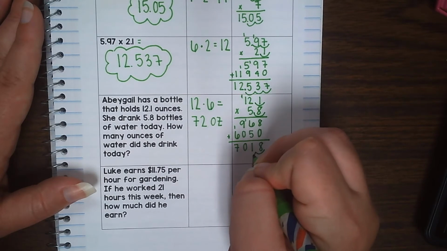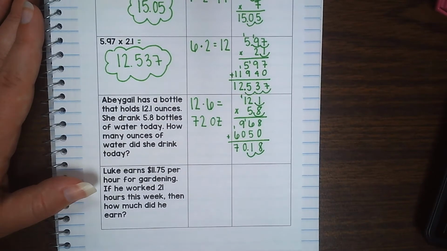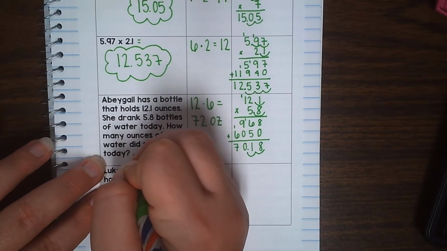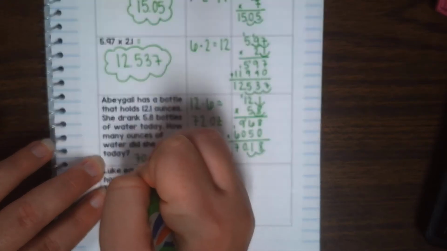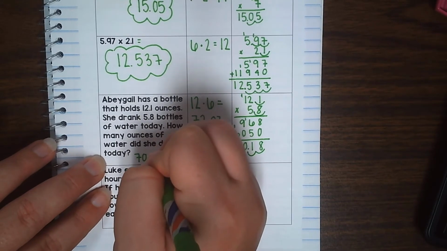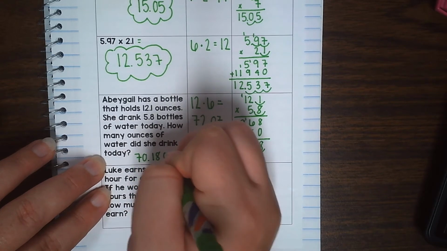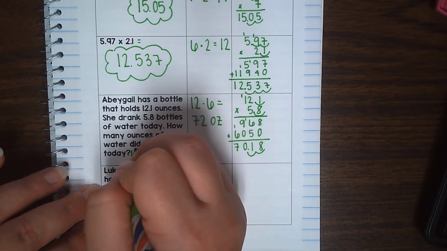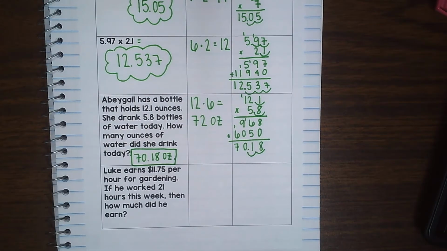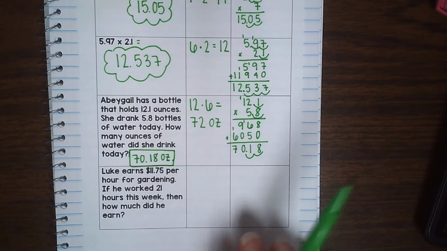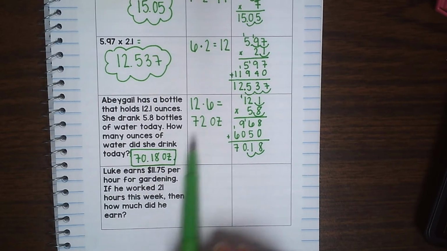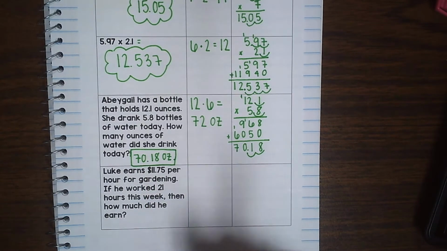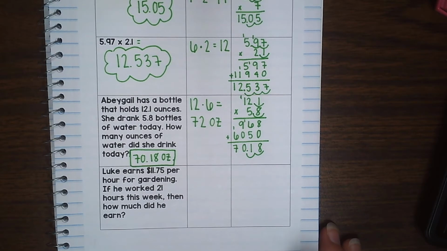So I put 1, 2 numbers back behind decimals, meaning that our answer is 70 and 1/1800 ounces. So was our estimation close? Yes. I can see that we've put our decimal in the correct place. And it was 70 and 1/1800 ounces.